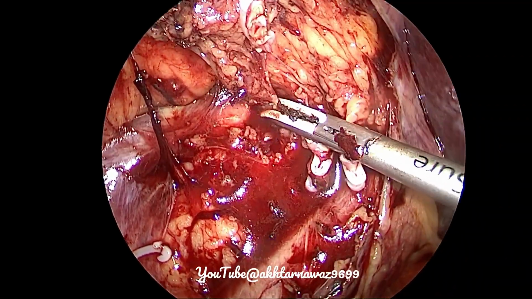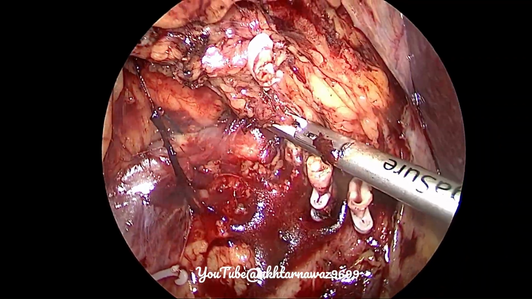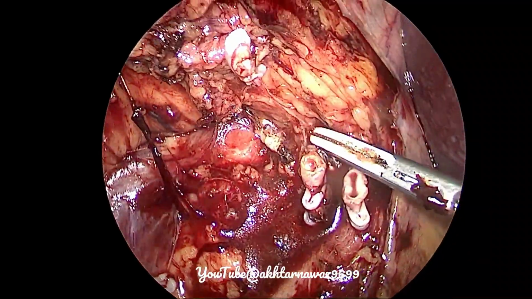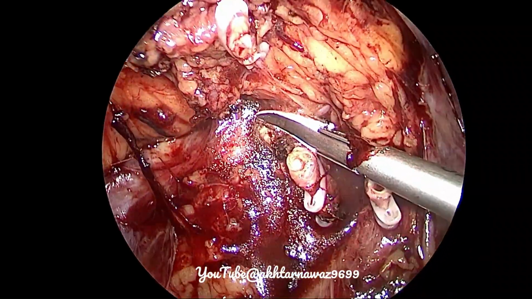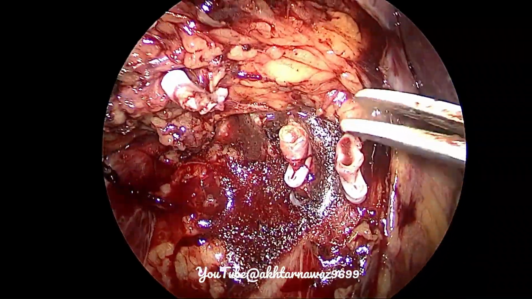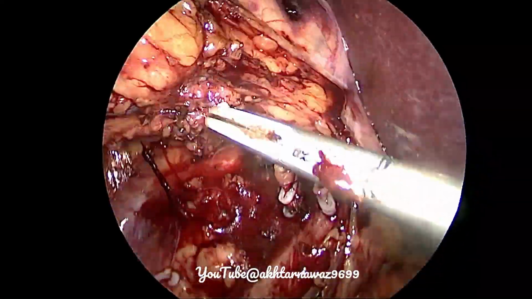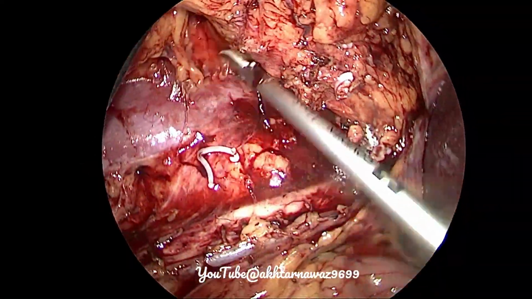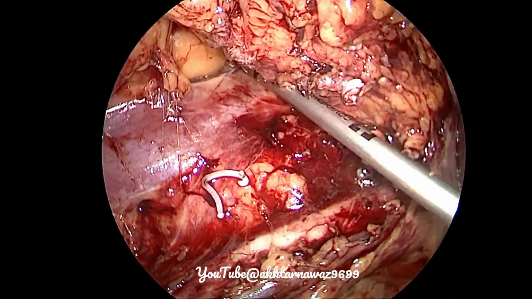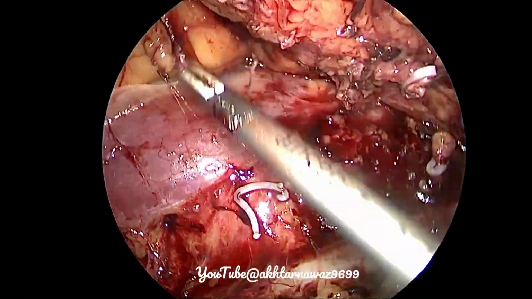of the procedure. Remember not to leave such kind of clips, especially the Liga clips, because they are notorious for migration into the gut. It can cause abscesses and so many things.